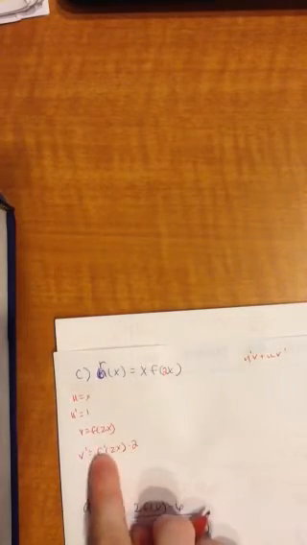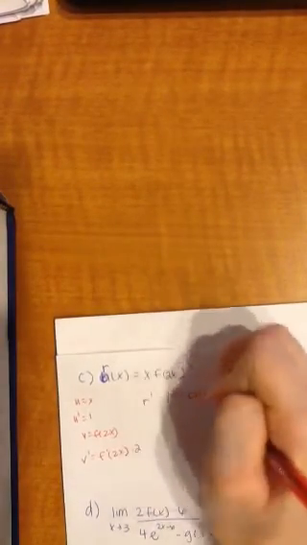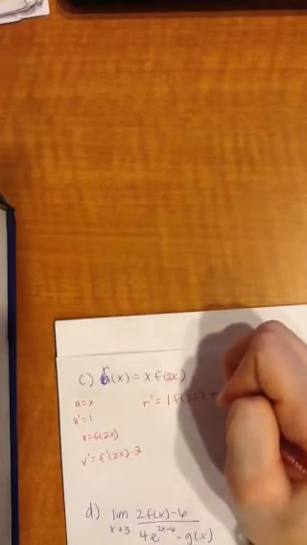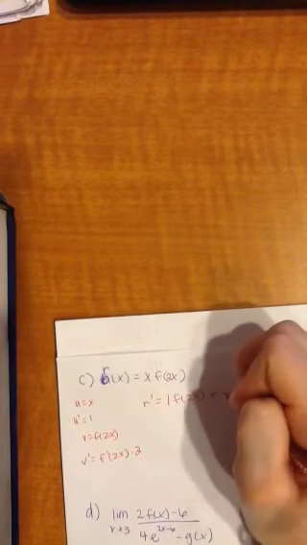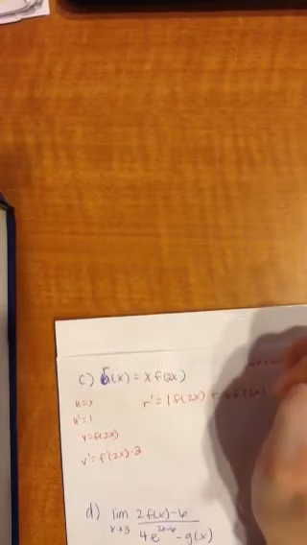U is going to be x, so u prime will just be 1. V is going to be f of 2x, which means the derivative will be f prime of 2x, but then there's an inside times 2, because I would have to use chain rule on this. So then r prime is equal to 1 f of 2x plus x, f prime of 2x times 2.